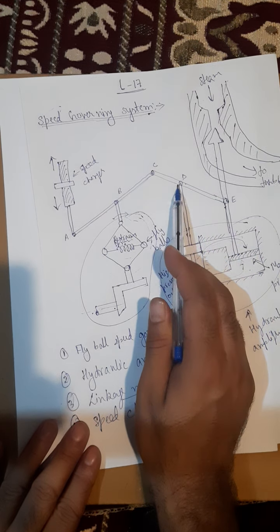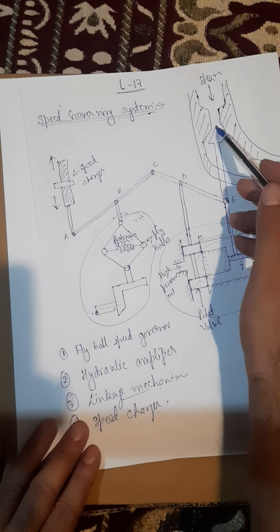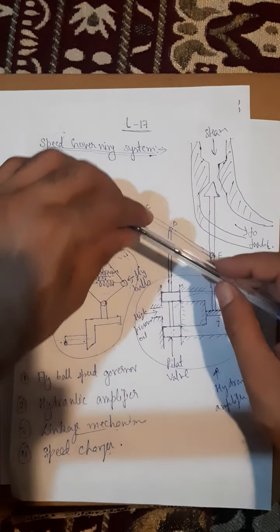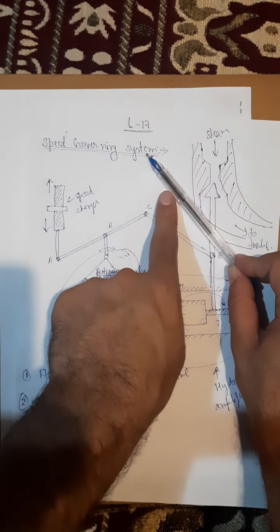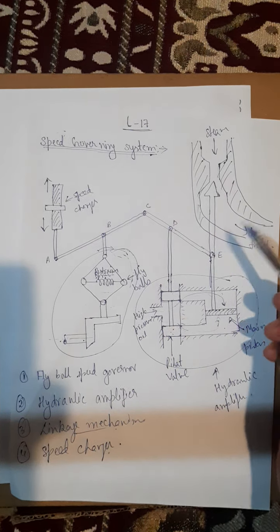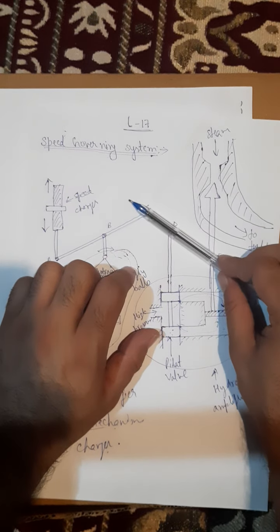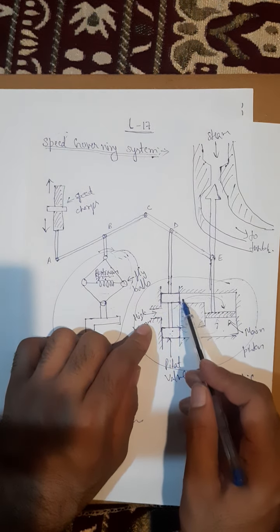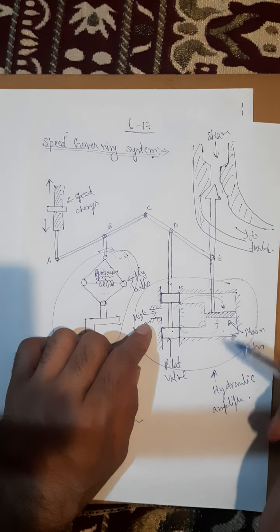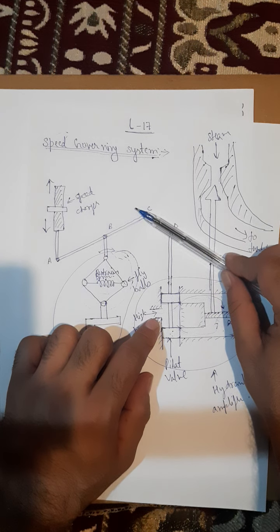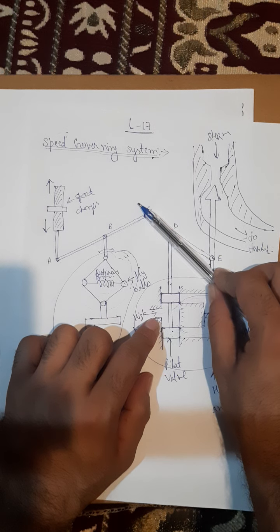And this link DE provides feedback from the steam valve movement. How does it provide steam feedback? Suppose initially point C moves upwards, so D will move upward, and E will move downward. C is moving upward, so D will also move upward. High pressure oil will enter from this side, and it will push this main piston down. The moment this main piston comes down, what will happen to E? E is coming down also.